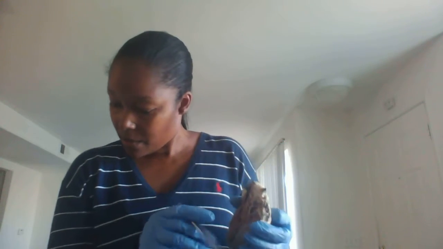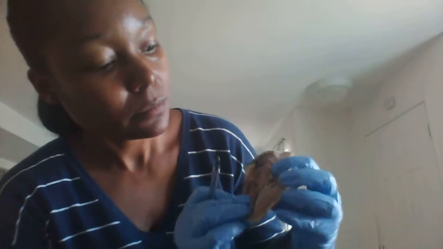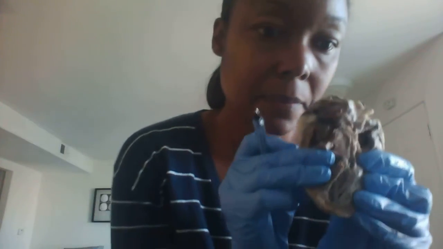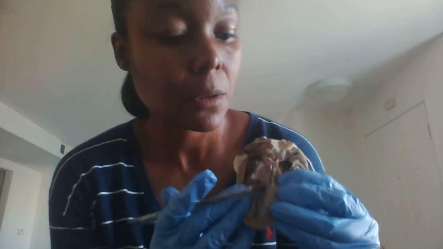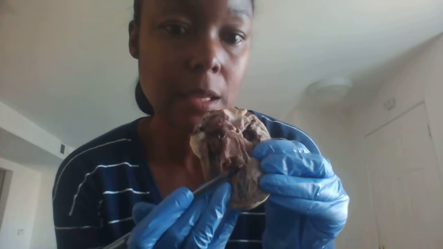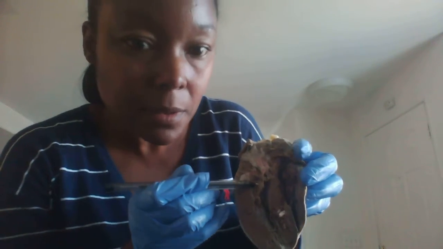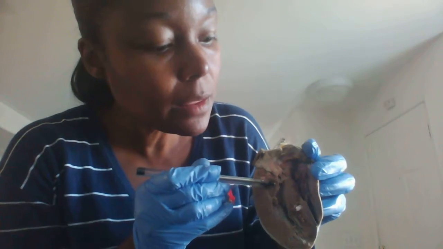All right, we are now going to look at the chordae tendineae. And you can actually see that right there. Okay. We're going to look at the cusp of the valves at this time. Okay. So this is the cusp. It can be found right there.